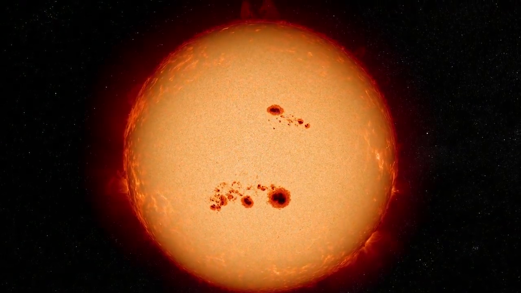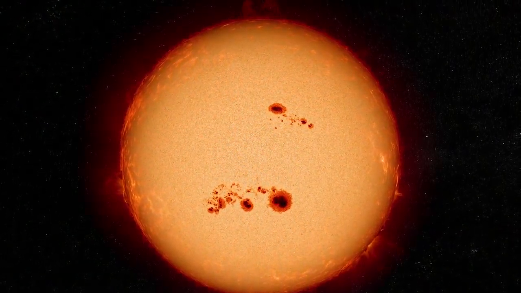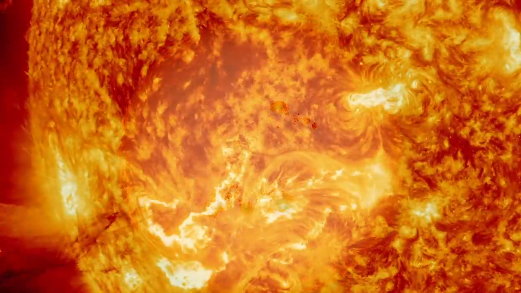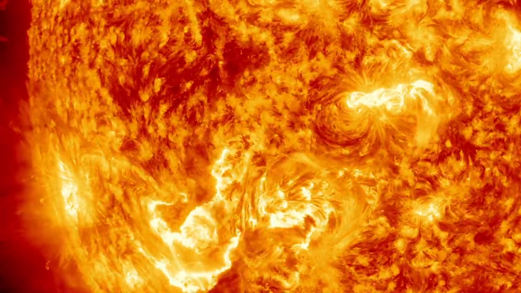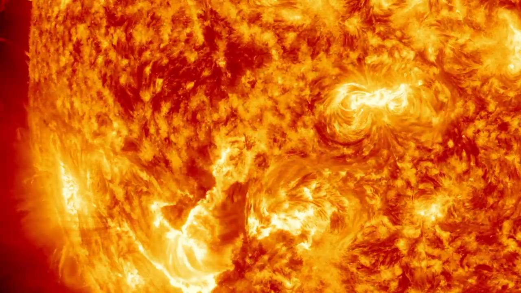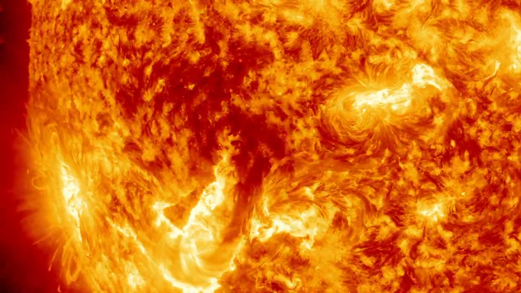It has become dark because the magnetic field in these legs has inhibited the convection from carrying heat to the surface, so it has cooled off. And when it cools off, it becomes darker.